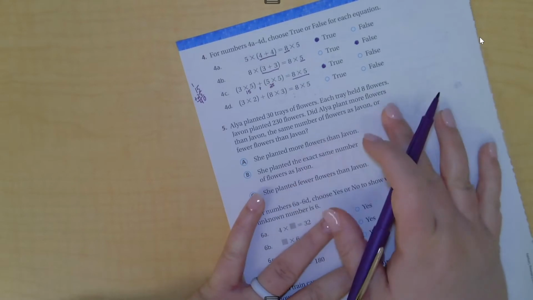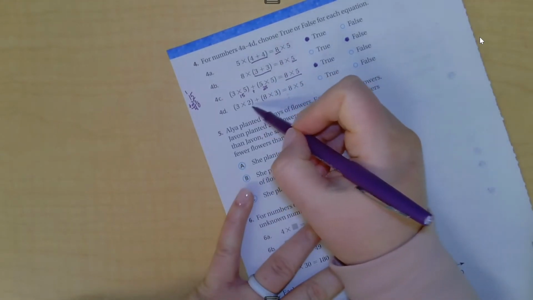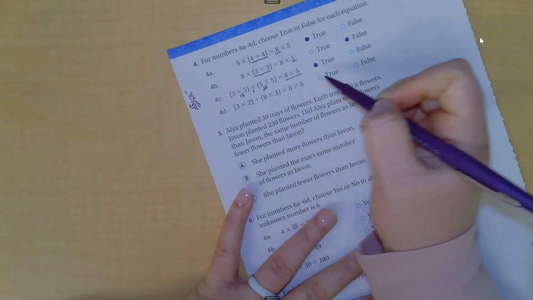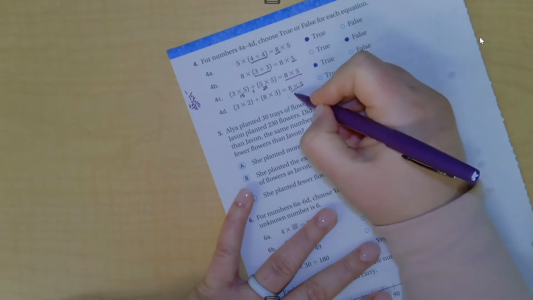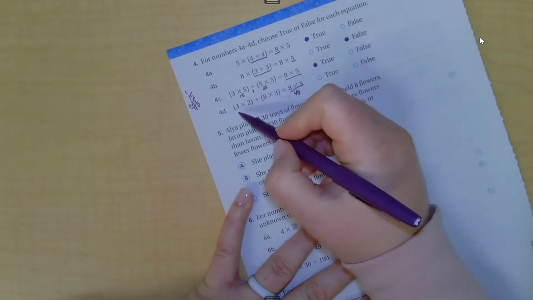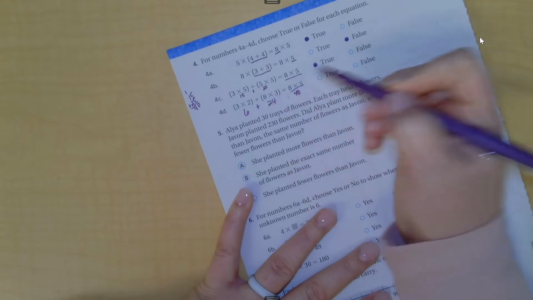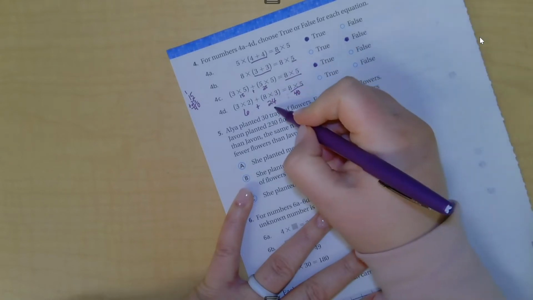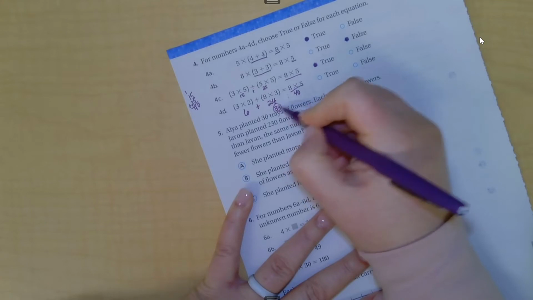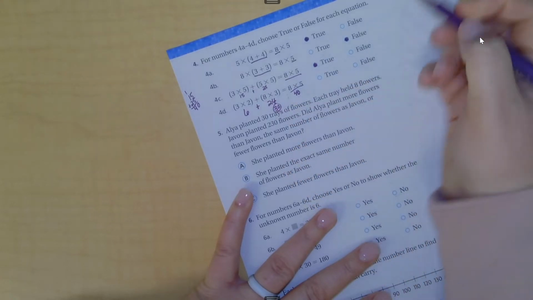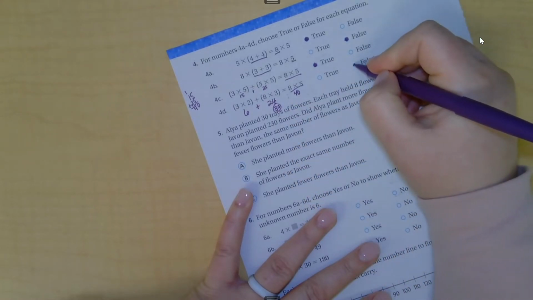Okay, let's look at the last one. 3 times 2 plus 8 times 3 equals 8 times 5. Okay, well, I know this side's going to equal 40. So 3 times 2 is 6 plus 8 times 3, 24. What's 6 plus 24? 30. Does 30 equal 40? No, this is false. Work those problems out, my friends. Work them out.